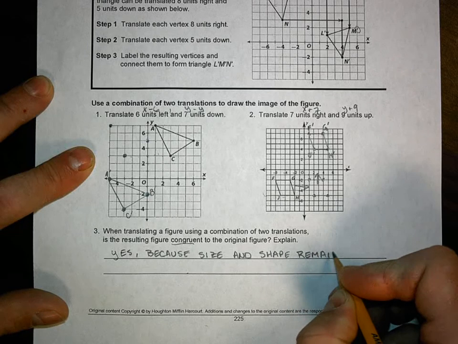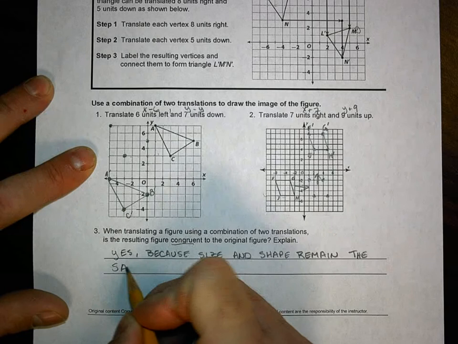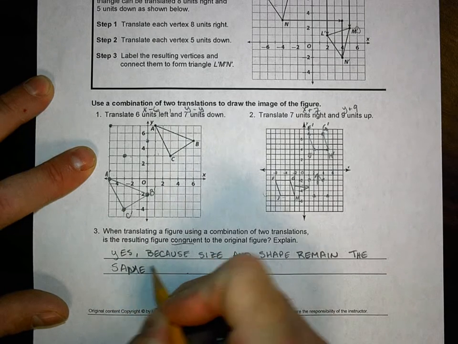They remain the same. Whoops, can't spell same. And that's good.